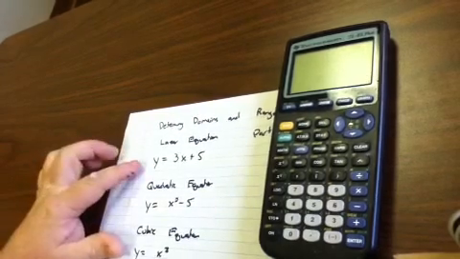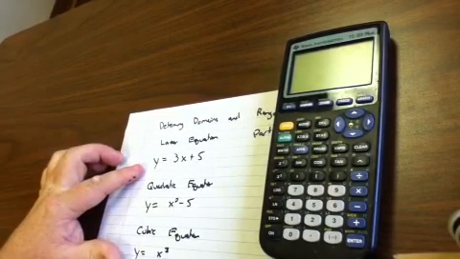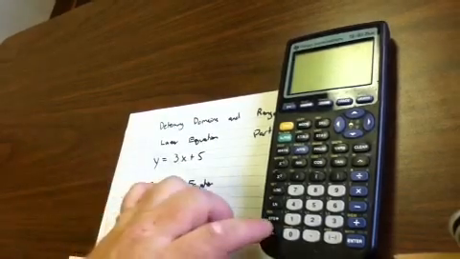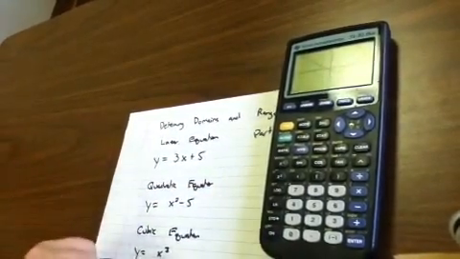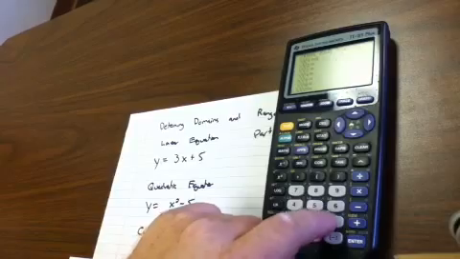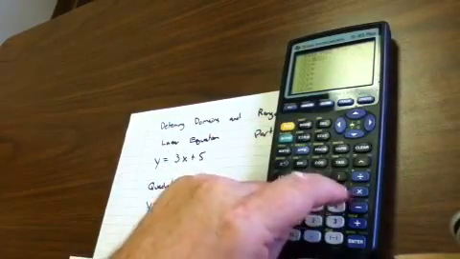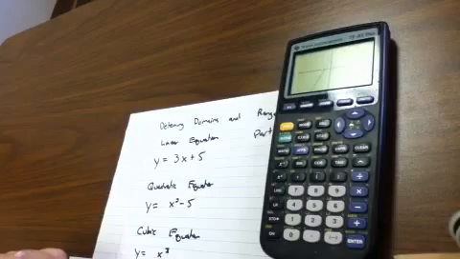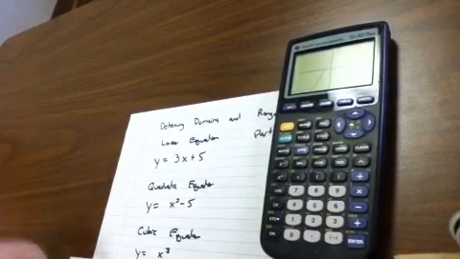The first function is going to be a linear function or a linear equation. We're going to use y equals 3x plus 5. So we go to our calculator and we graph that y equals 3x plus 5 as before. Hit your y equals, clear out the old function if you have one, plug in 3x plus 5, hit graph. Now if you notice, this is a straight line as it should be.